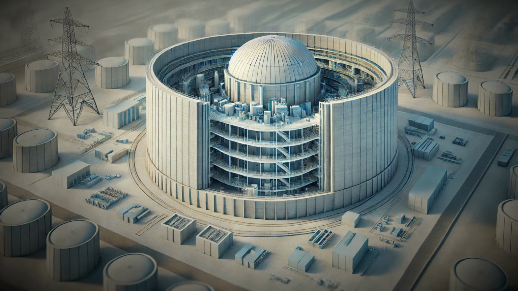At the center of the plant is the reactor vessel, a thick steel cylinder that holds the reactor core and the coolant. This vessel is the first barrier, designed to contain the fuel, the fission products, and the intense pressure and heat inside the core.